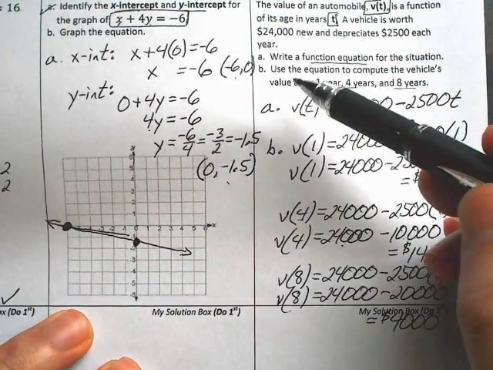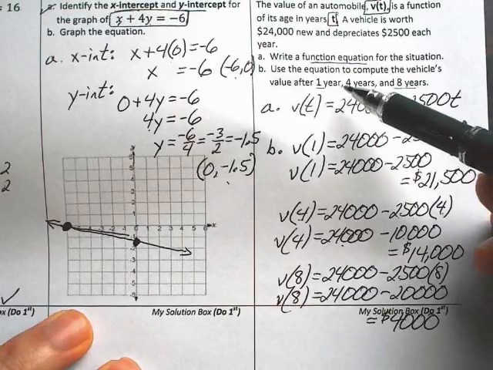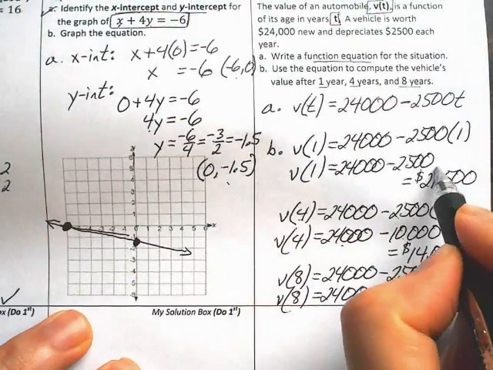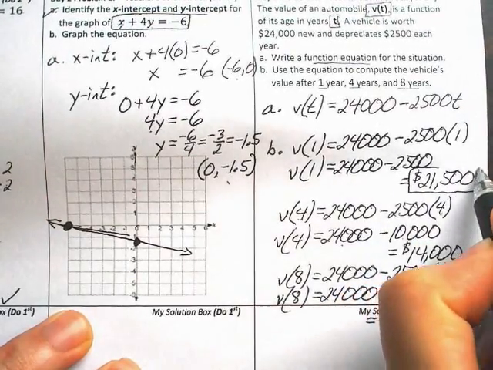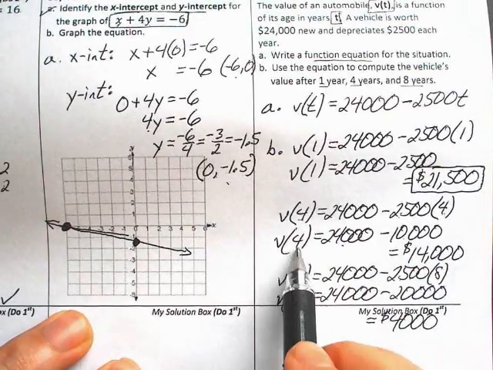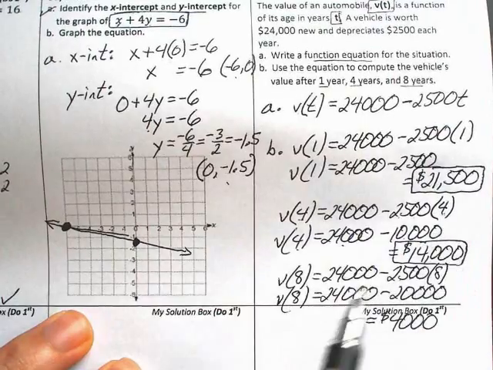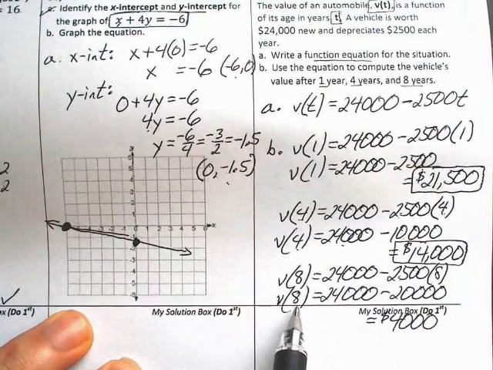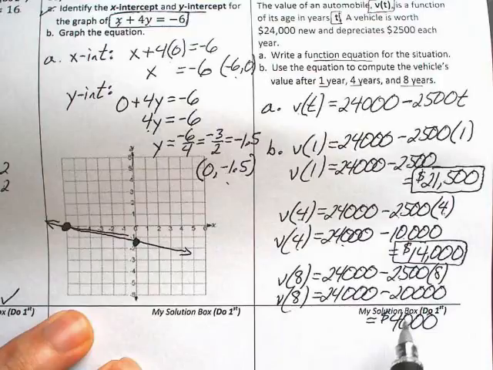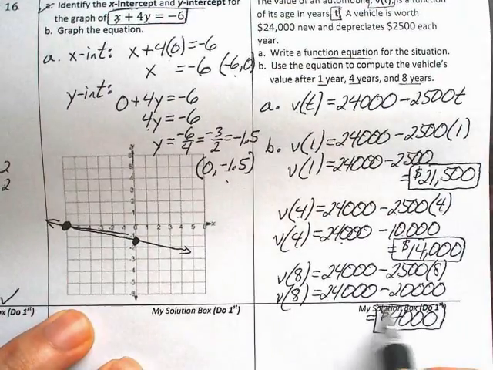And so on Part B of this question, the value of the vehicle when it is 1 year old is $21,500. Its value when it is 4 years old is $14,000. And its value when it is an 8-year-old rusty bucket is $4,000.